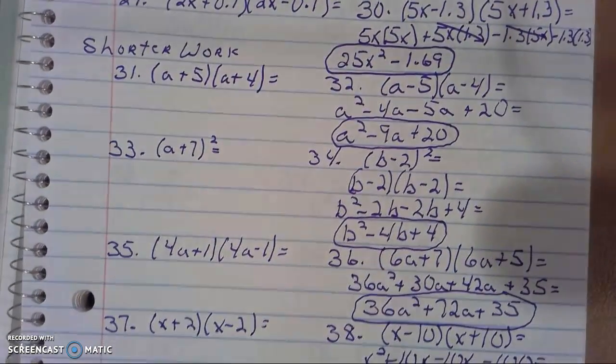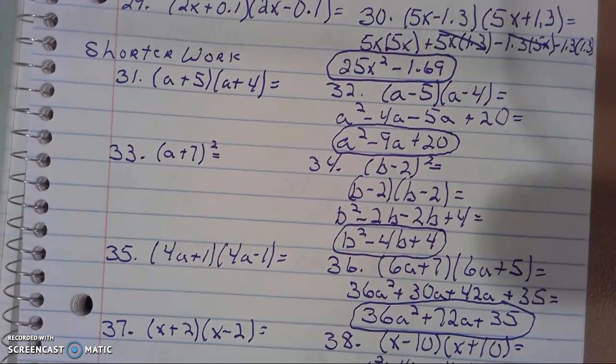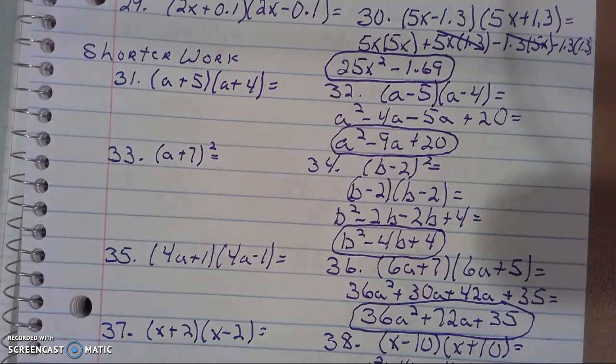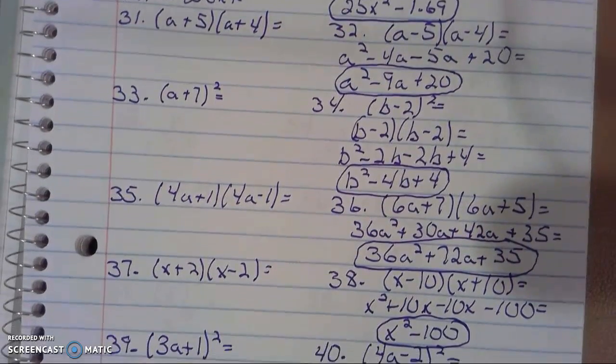Then on the 31 through 40, I won't show as much work because hopefully you're getting this straight now. Like 32, I took a times a squared. I took a times negative 4a, negative 5 times a, negative 5a, negative 5 times negative 4, 20. Then I added the two together in the middle, negative 9a.